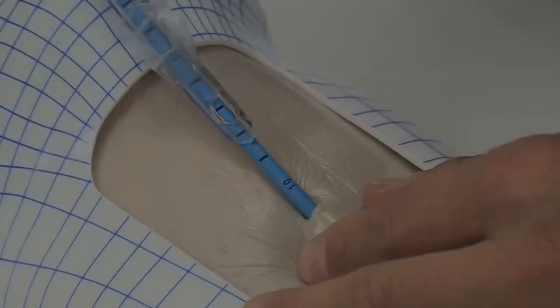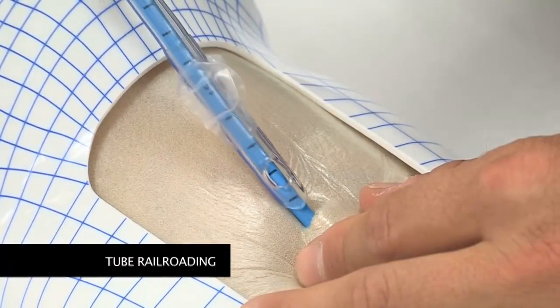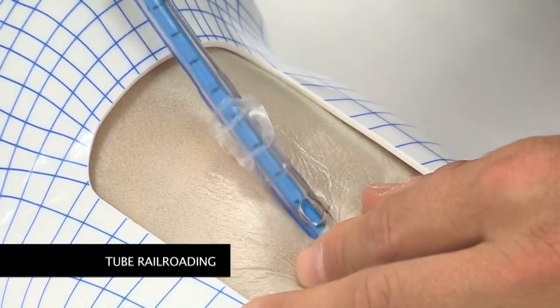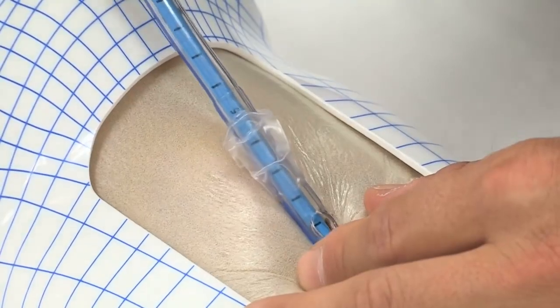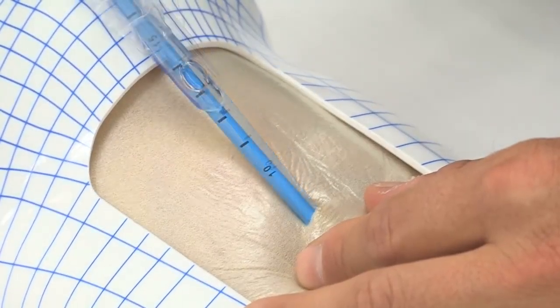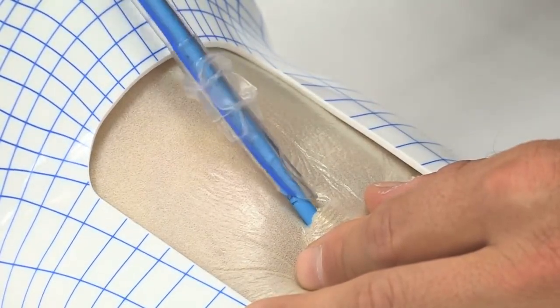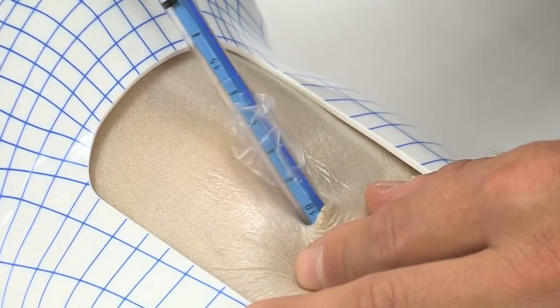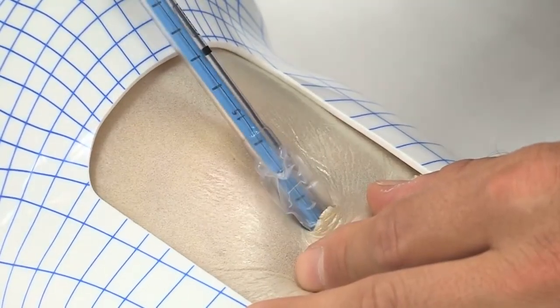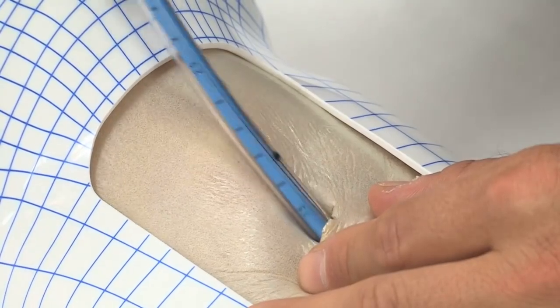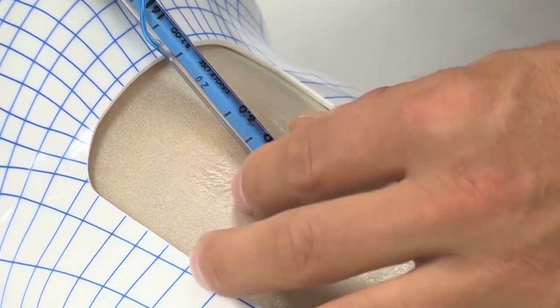Railroading a size 6 tube over the Scalpel Bougie can result in the tip of the tube catching on the skin and subcutaneous tissues. By beginning and continuing rotation of the tube prior to and during railroading, tube insertion can be performed smoothly and safely.